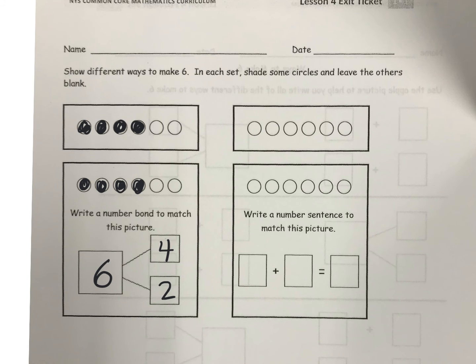And I'm calling on someone else. Toby, come on down. Split those apples up for us in a different way than 4 and 2, please. Split them up into 2 groups, a different way than 4 and 2. That's fine, perfect. Leave it like that. All right. So how many apples are on this side? 5. And how many apples are on this side? 1.